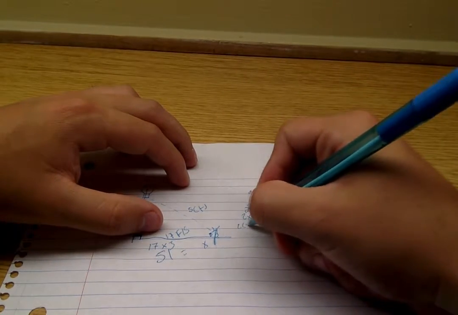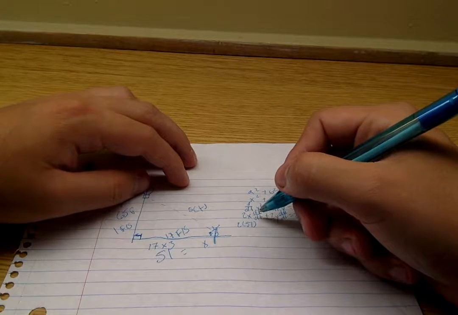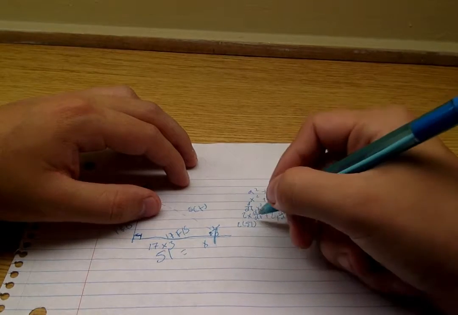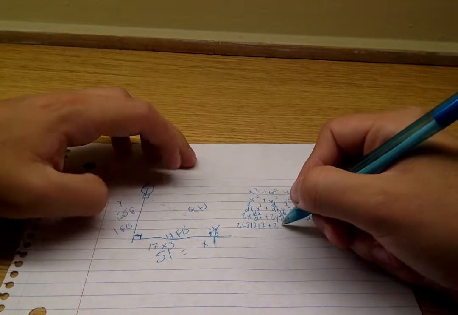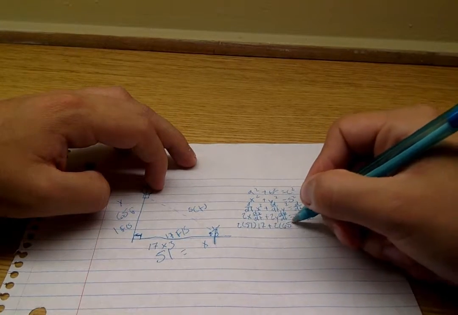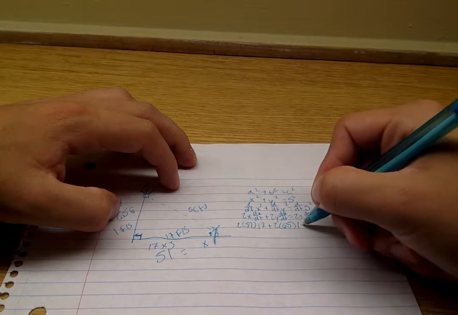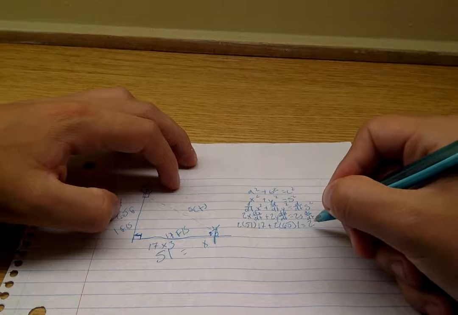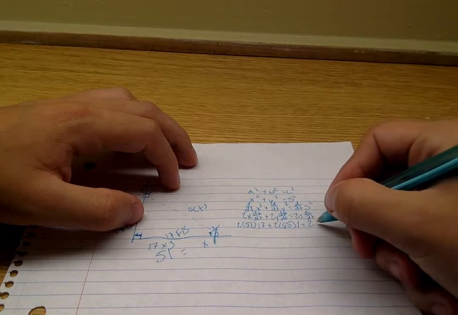So it's 2 times 51, and then dx over dt is the rate, so it would be 17, plus 2y, which was 65, which we were given, times dy over dt, which was the rate of change, which is 1, is equal to 2 times s, which we were supposed to find.